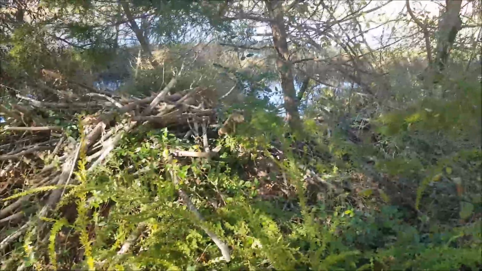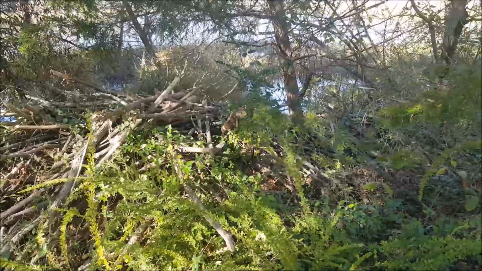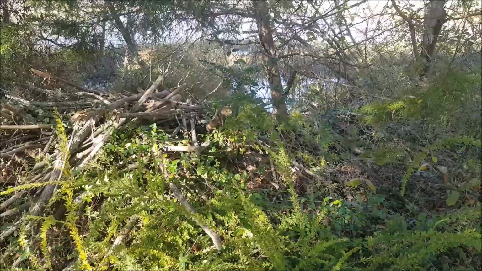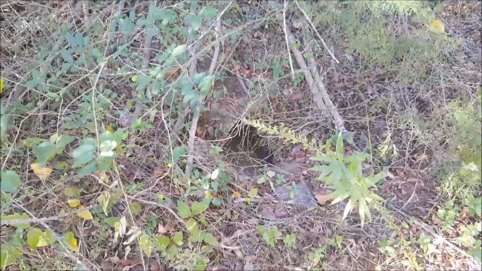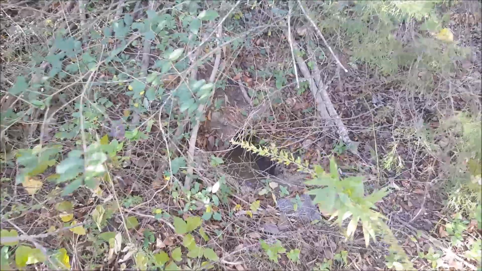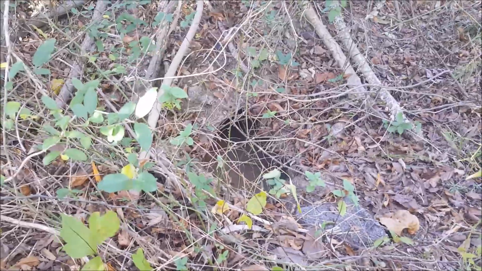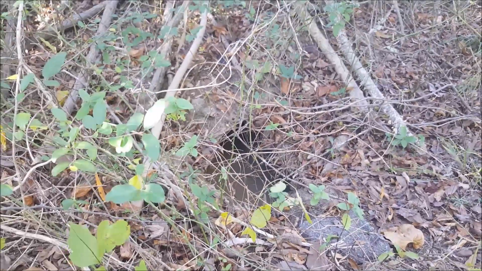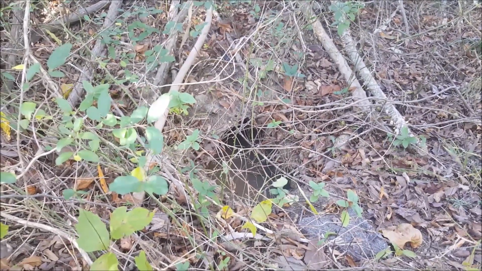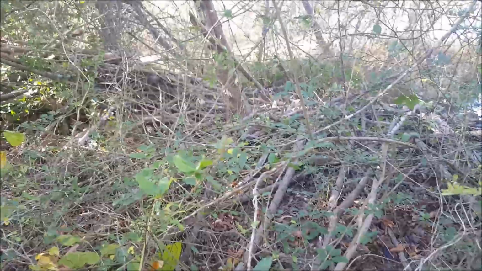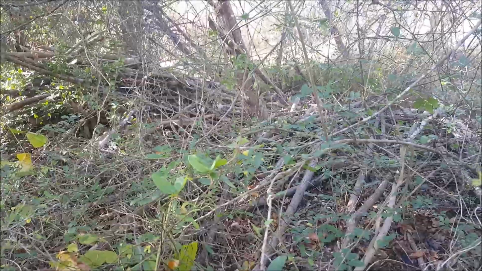Obviously the entrance comes in from the water side. Let's just see what I can find. There's a small hole or opening that leads into what looks like an underground chamber that's just above the water. That would be typical for a beaver lodge. There we can see the beaver's lodge.